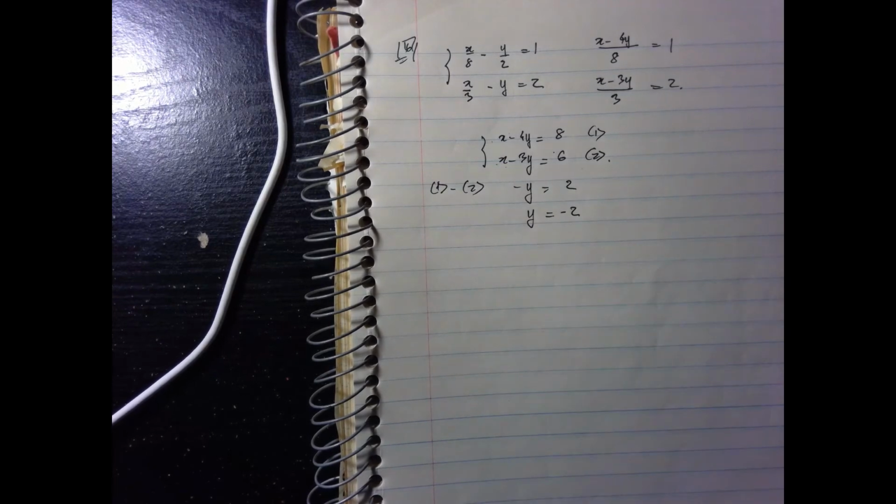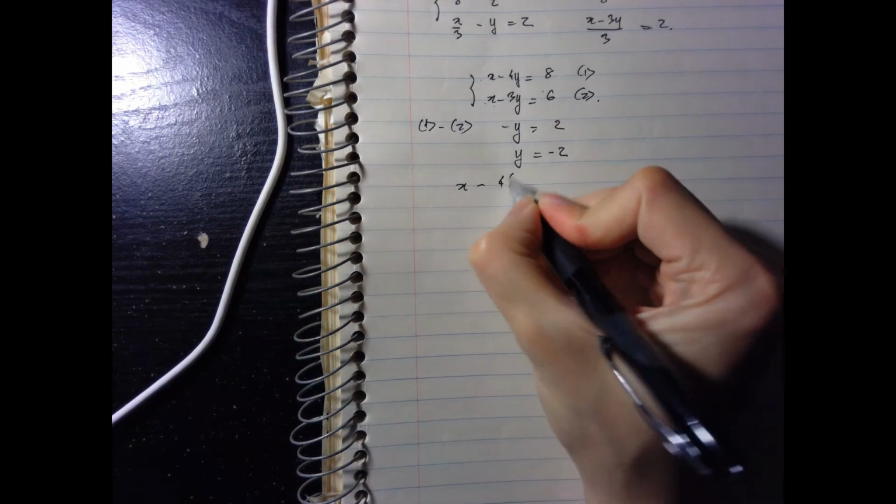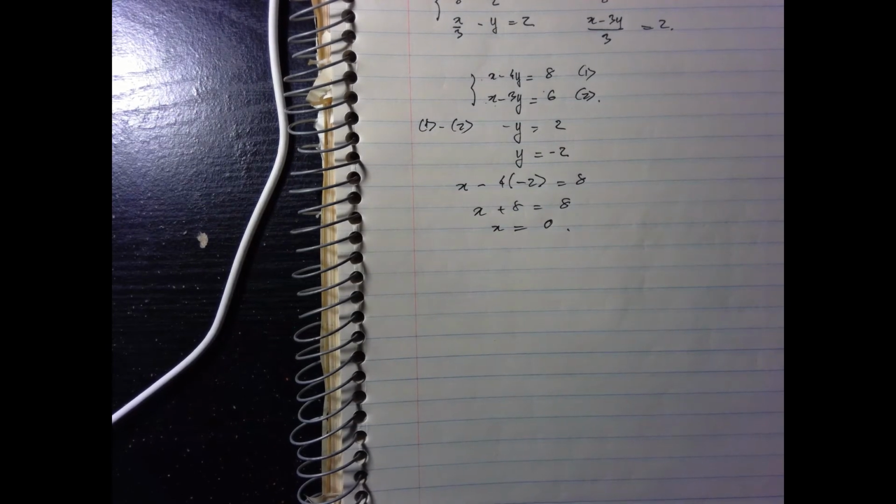I can substitute negative 2 back into either equation in order to get x. Then x equals 0. Okay. So by doing the elimination method, during the process we have to do substitution, right? Either way, either process, we have to substitute something back into the original equation. In this case, I substitute negative 2 back. All right. Here we have the solution. The intersection point has coordinates 0 and negative 2.